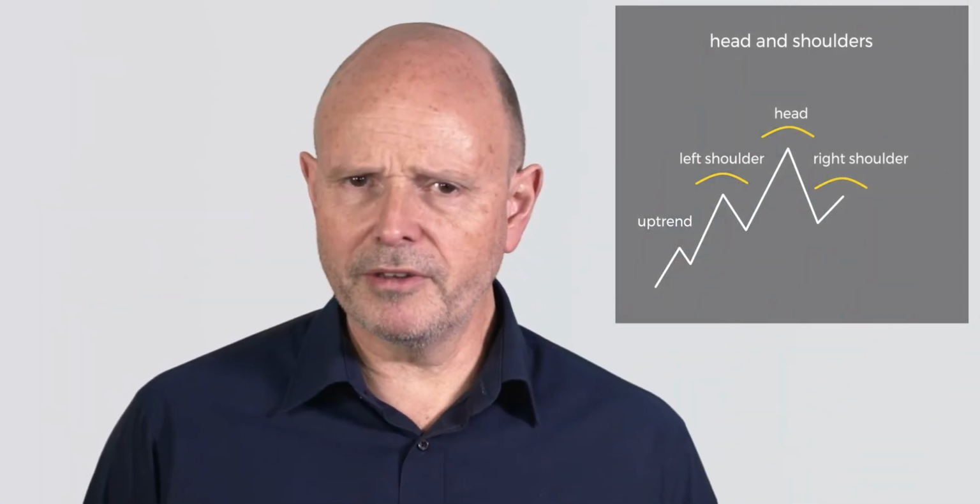Okay, remind me about the neckline again? The neckline forms by connecting low points between the head and the 2 shoulders. Depending on the relationship between the 2 low points, the neckline can slope up, slope down, or be horizontal. The slope of the neckline will affect the pattern's degree of bearishness. A downward slope is more bearish than an upward slope.